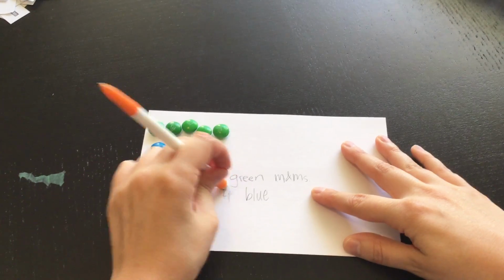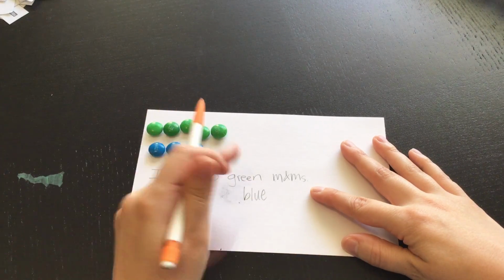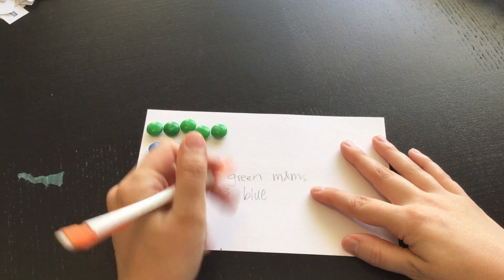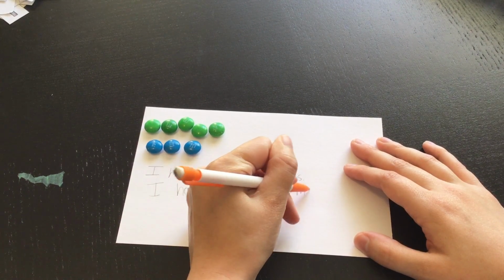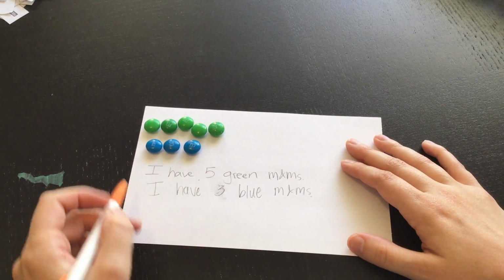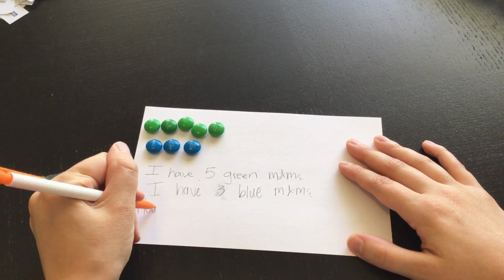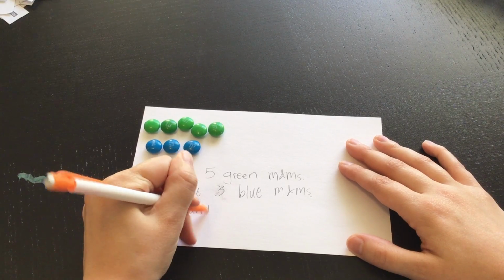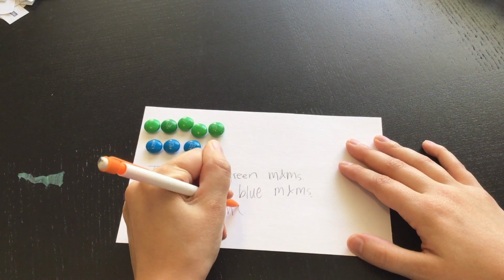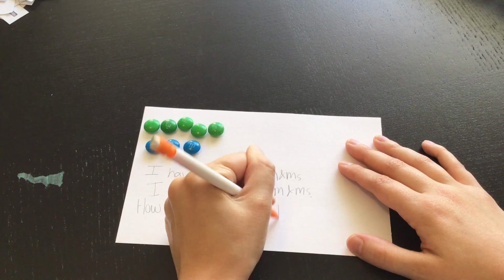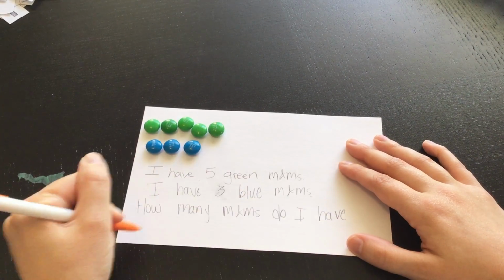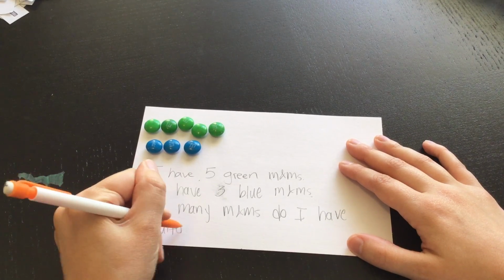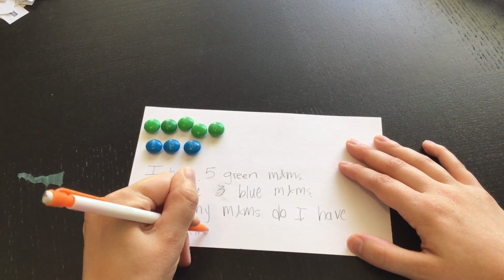Silly Miss Buckley. 3 blue M&Ms. How many M&Ms do I have all together?